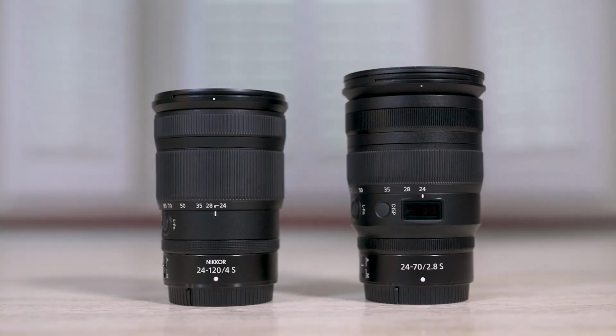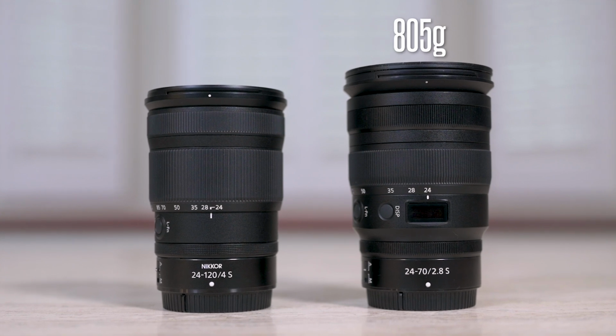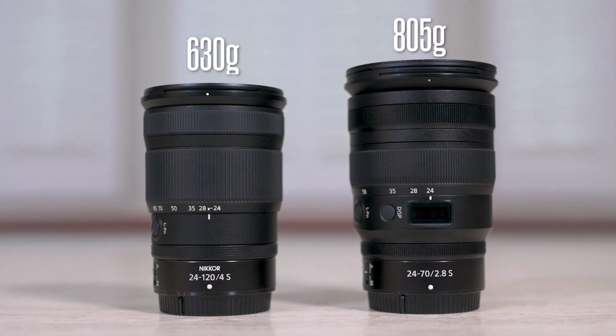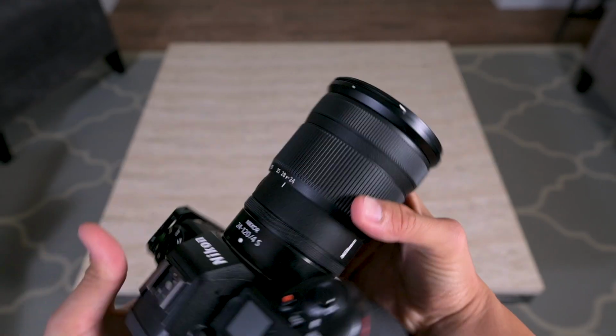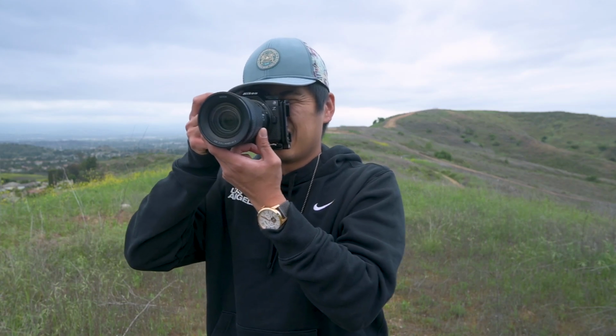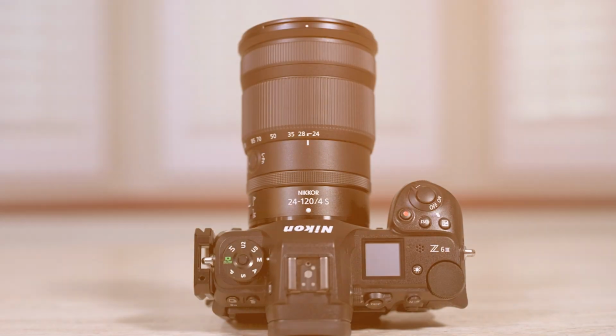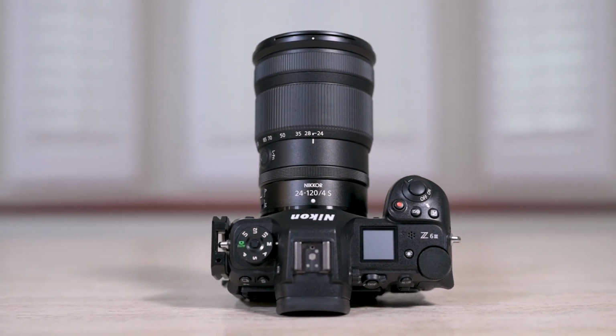If we look at their actual weights, we'll find that the 24-70 is 805 grams, with the 24-120 being at 630 grams. It might not seem that drastic at first glance, but when you handle and use these lenses for a longer period of time, it does make a big difference. The 24-120 simply balances a lot better paired with a body like the Z6 III. The weight puts less strain on your wrist and feels more comfortable to hold for longer periods of time, whereas the 24-70 is a bigger lens overall and will make the Z6 III feel slightly lens heavy.